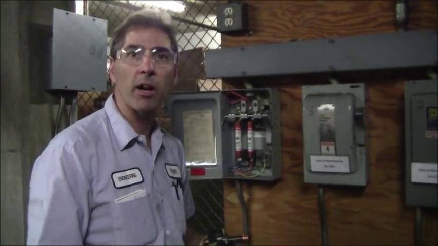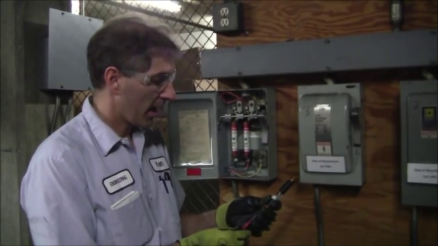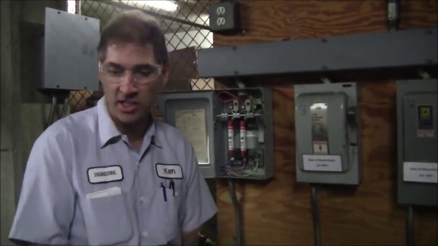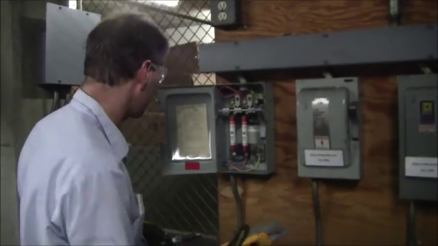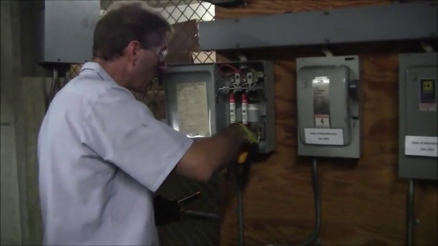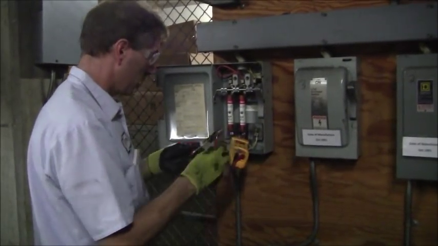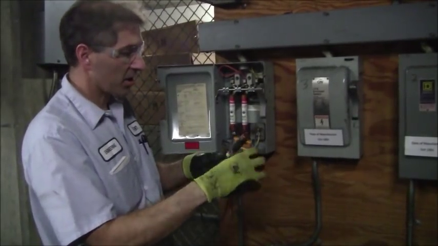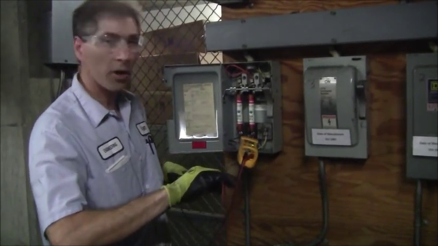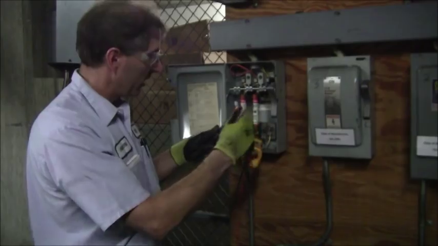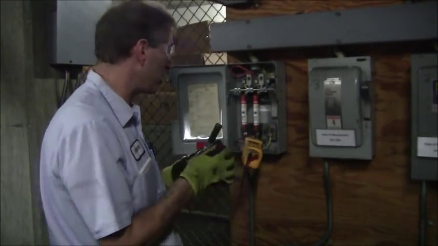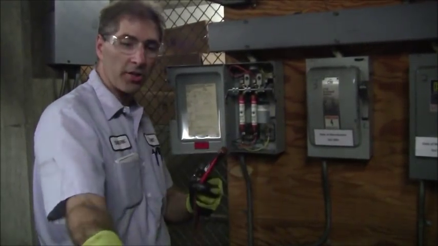I'm going to put my meter on continuity, and I'm just going to touch it like this. Let me do it like this so you can see the meter. Okay, so you go like this. Okay, you can hear that and you can see it. This is a good fuse. It has continuity. So we know that we're good there.